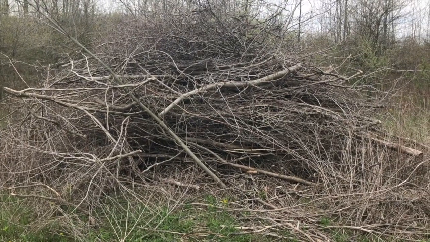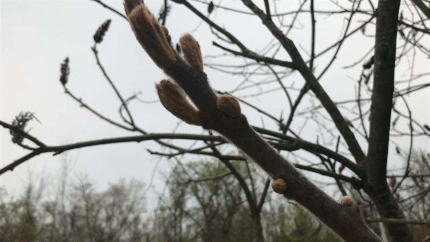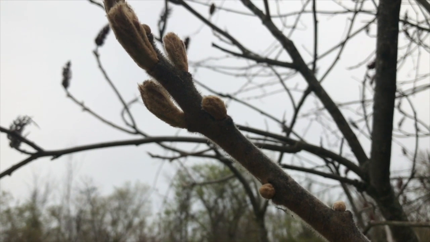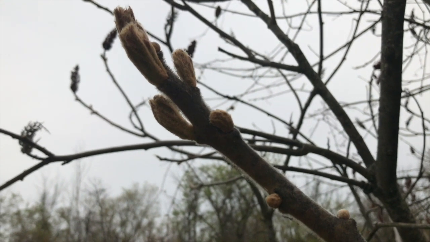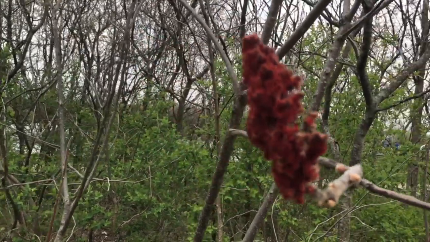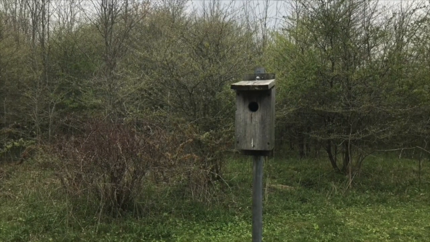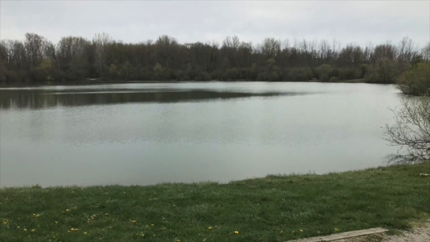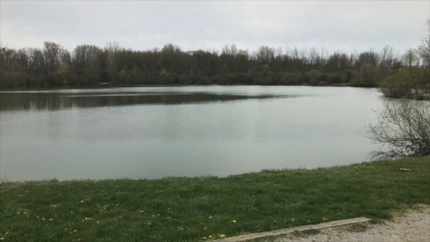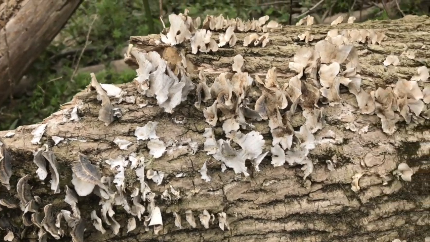We're here at Hawthorn Pond to see what's going on. What could you do with a big stack of twigs like this? The bark on this staghorn sumac is very fuzzy. Sumacs also have this bright red fruit.